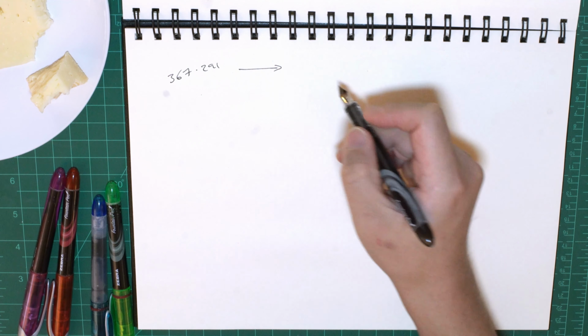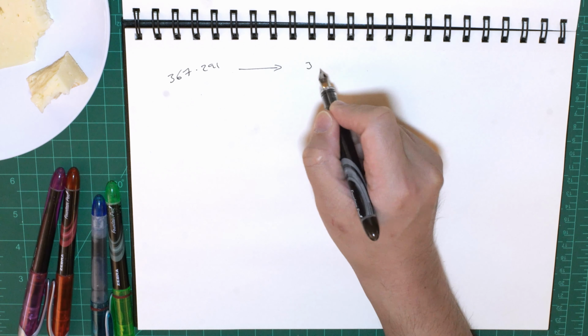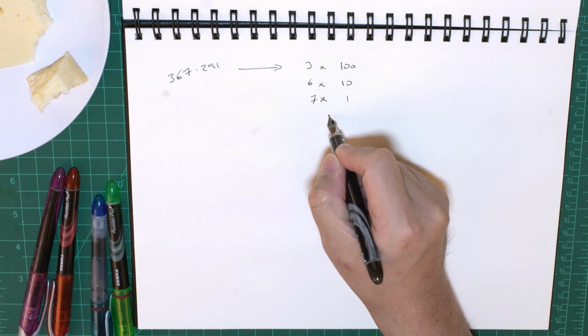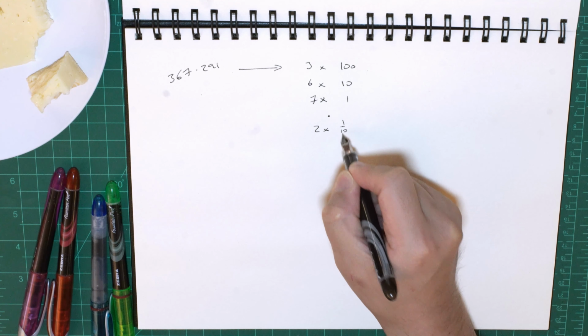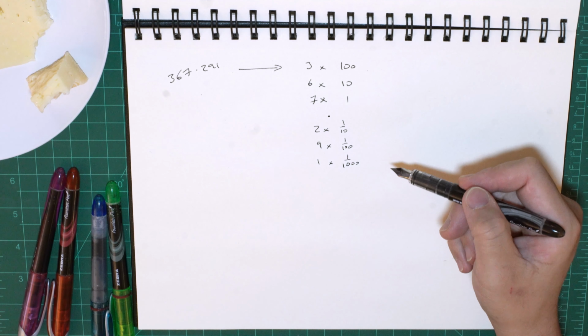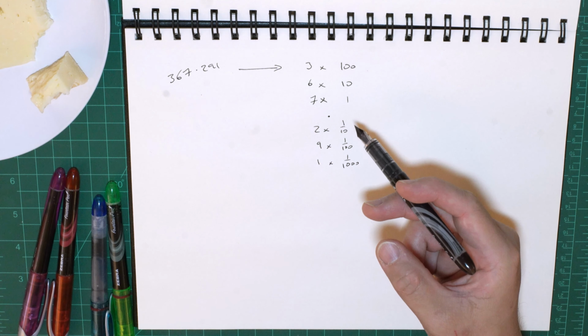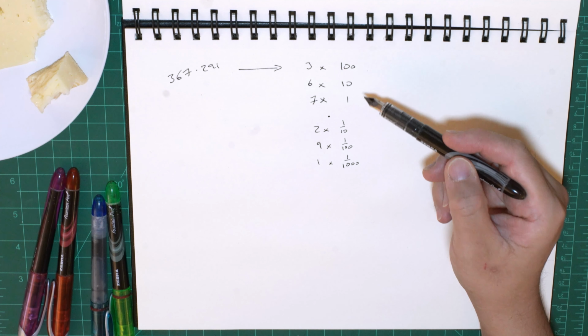So it's like being back in primary school, which is 3 times 100, 6 by 10, 7 by 1. And then at the decimal point, we're going to do 2 lots of tenths, 9 lots of hundredths, and 1 thousandth. Right, so nothing particularly controversial here. It's just breaking this number up into a different representation. You'll actually start seeing there's a pattern here.